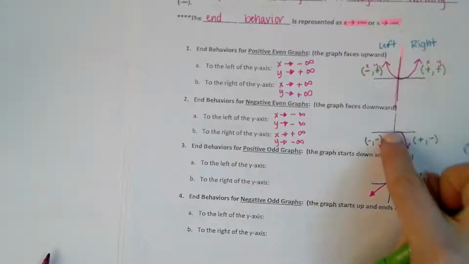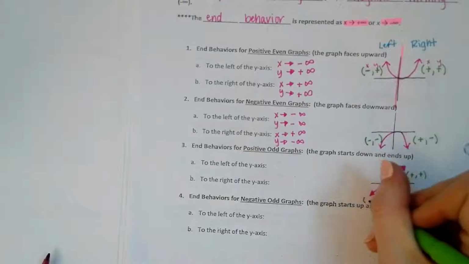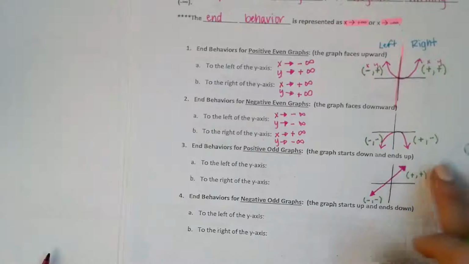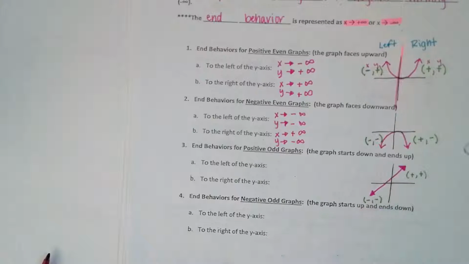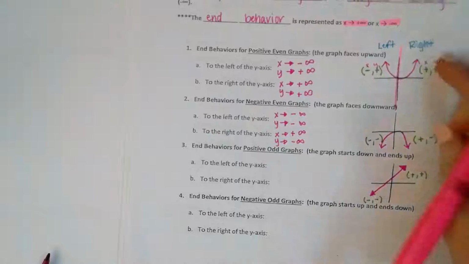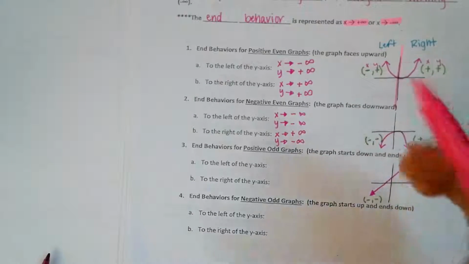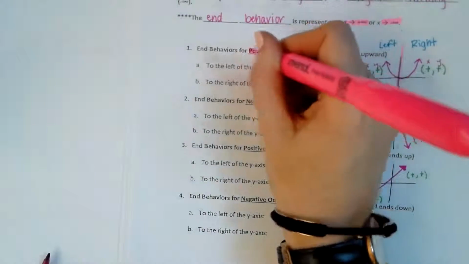And down here, just like this one, the x and the y's are both negative. Once you've gotten all 4 quadrants at one point, you can just fill in the other quadrants.